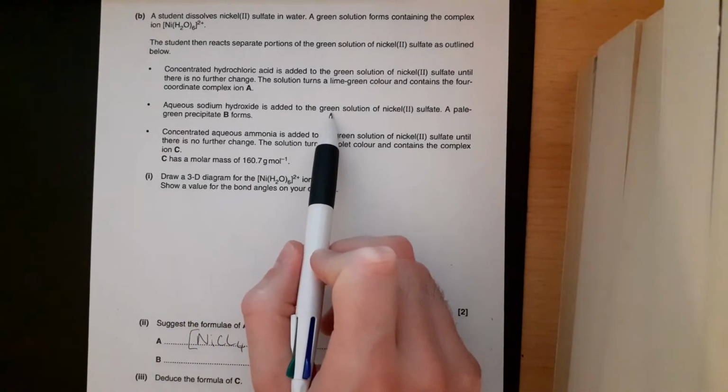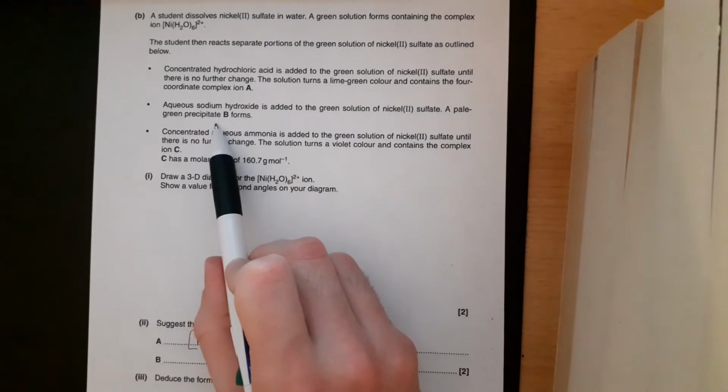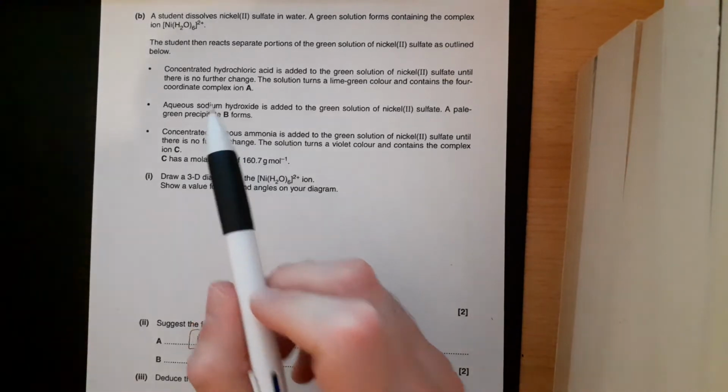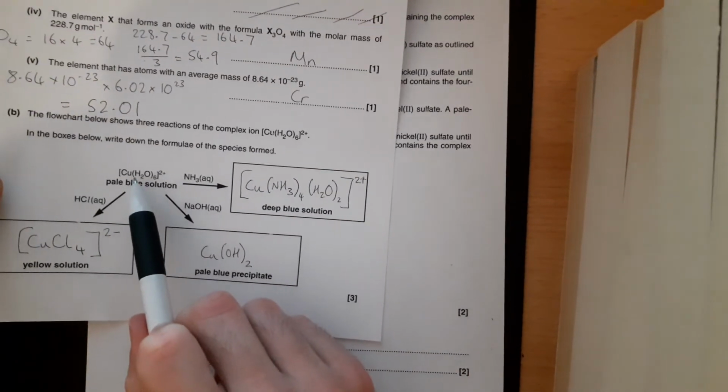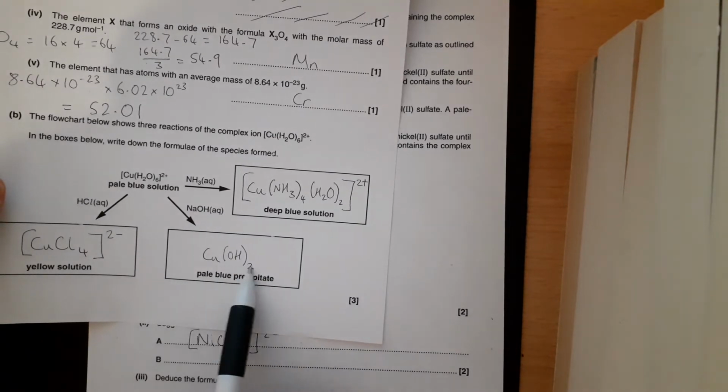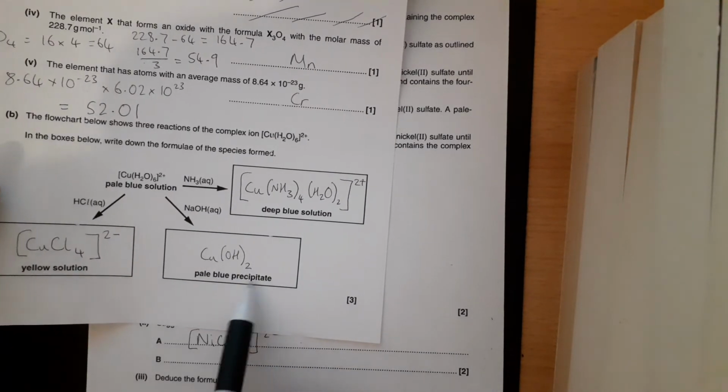Aqueous sodium hydroxide is added, and you get a pale green precipitate. And so again, there's a similarity here, right? With this copper complex, you add sodium hydroxide, you get a pale blue precipitate, and it's copper 2 hydroxide.